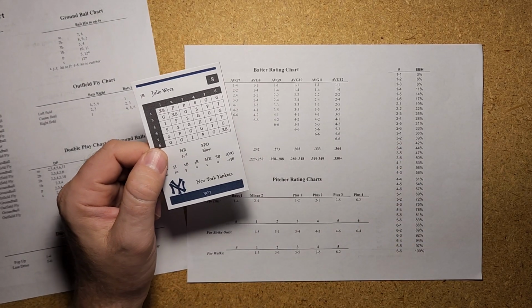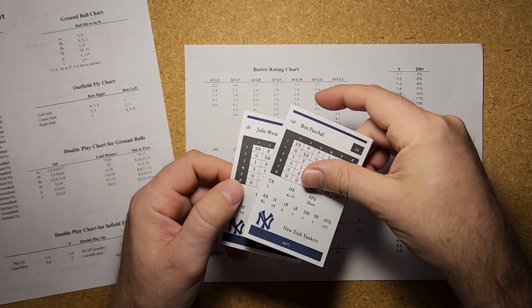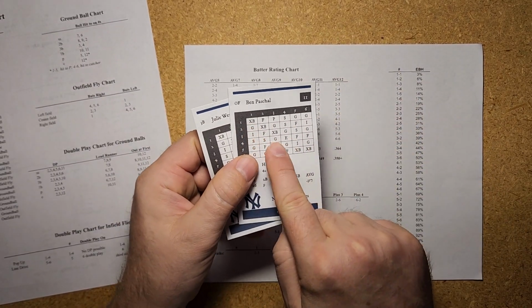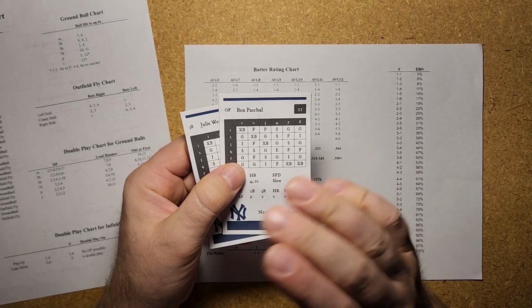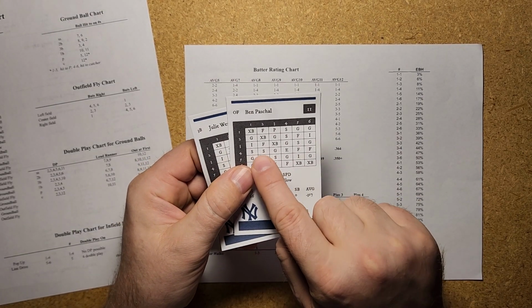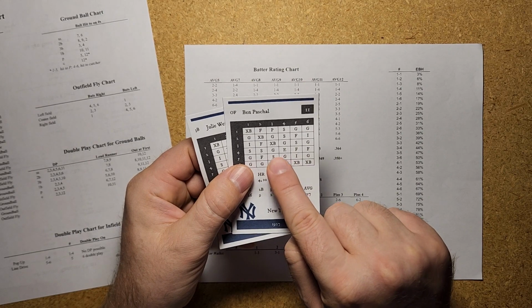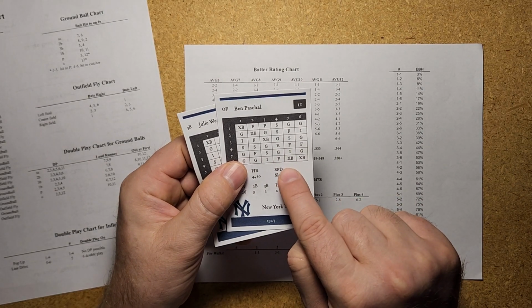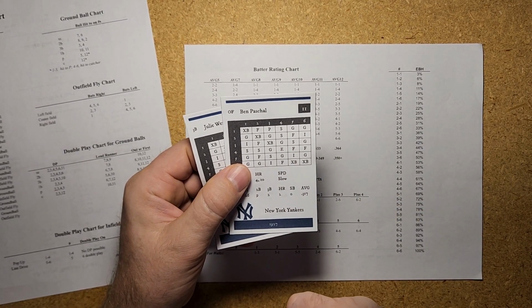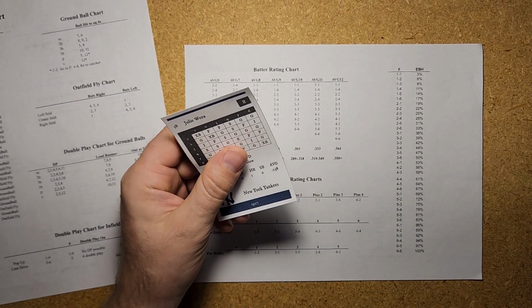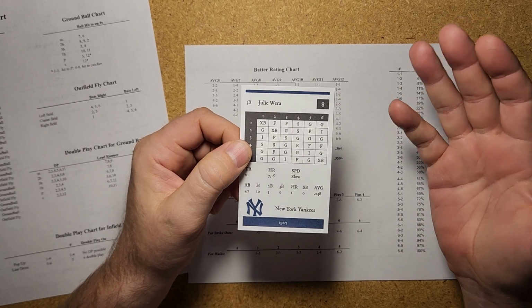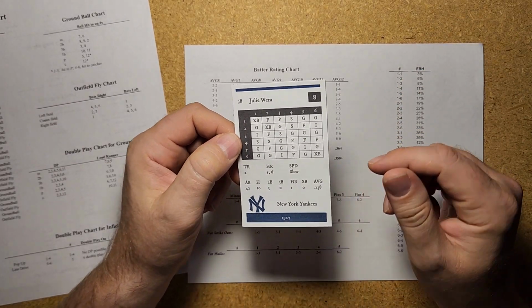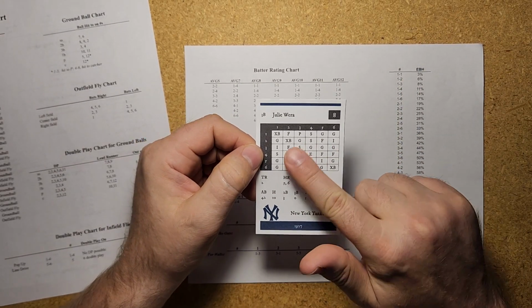Like I said, for Paschal, he breaks down into 5 extra base opportunities and 6 singles. So you can see it's 1, 2, 3, 4, 5, 6 singles. So he's got 6 single opportunities on there. Every player is a little bit different, and you just input those things by hand. And that creates this card.